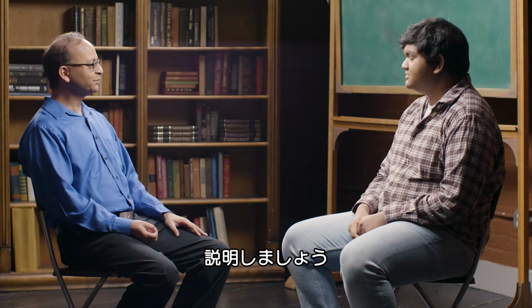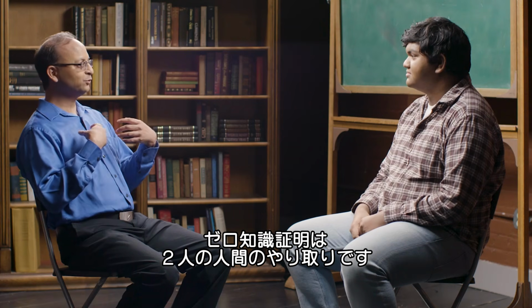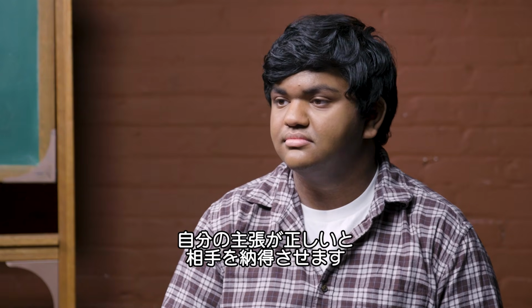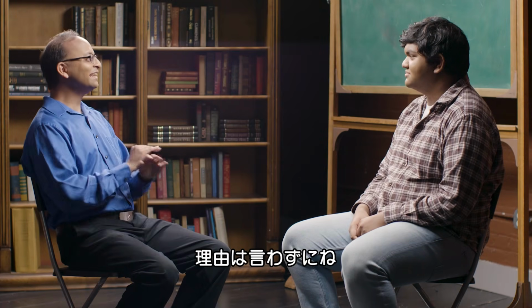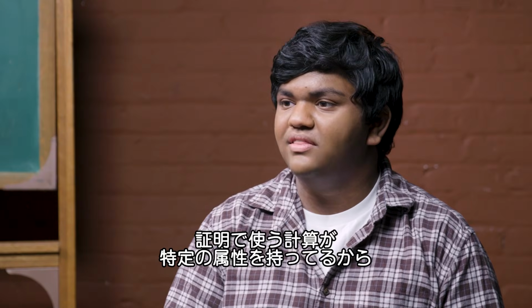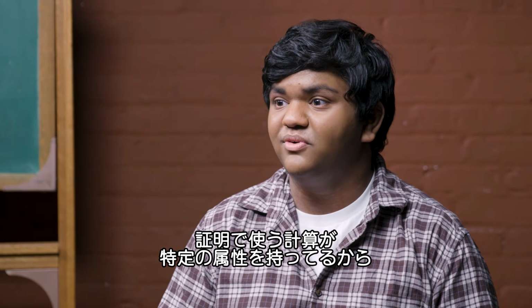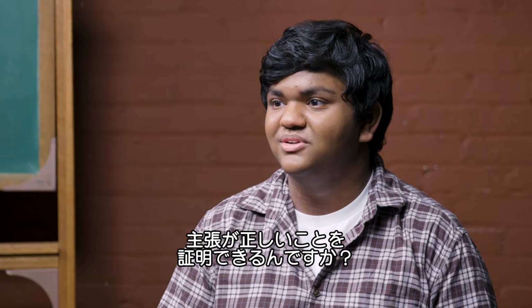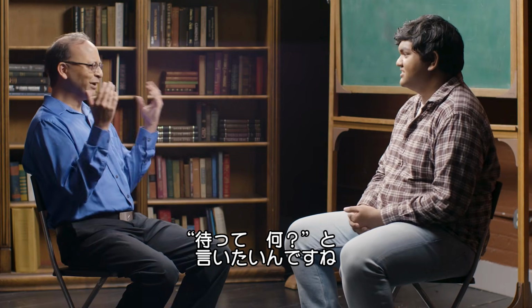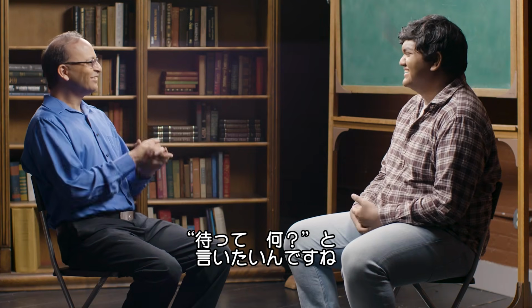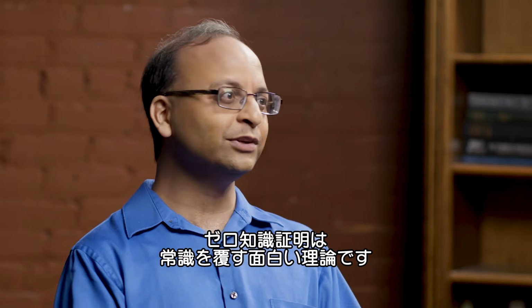Let's talk about zero-knowledge proofs. At its core, a zero-knowledge proof is an interaction between two people. I should be able to convince you that some statement is true, but you won't have any idea why it's true. Well, I understand that it's true because the operations performed in the proof have certain attributes that would make them true. What you're basically asking me is, wait, what? Yeah, right? So this is what makes zero-knowledge proof so fascinating and so counterintuitive.